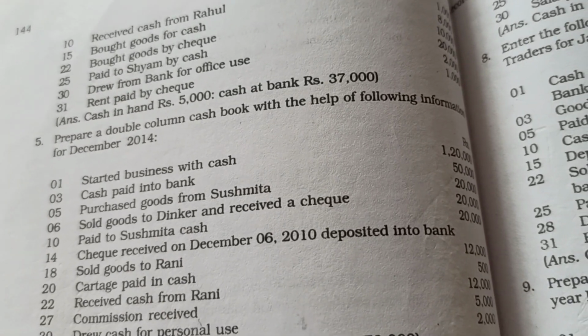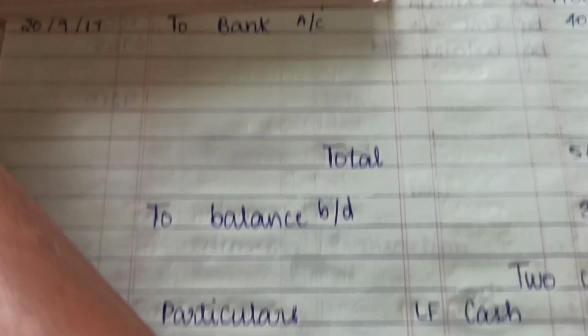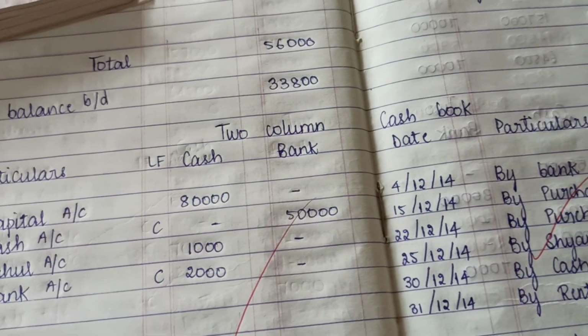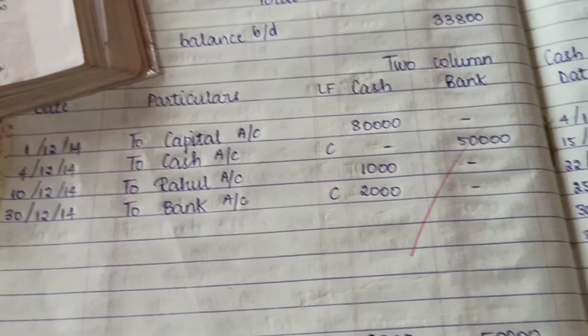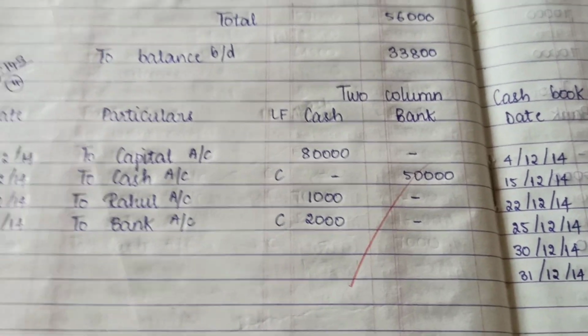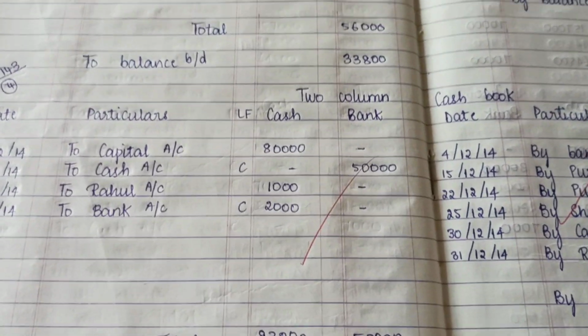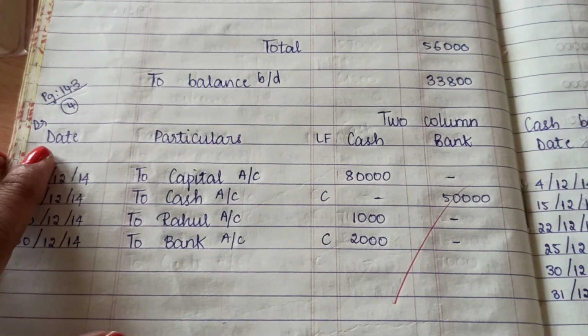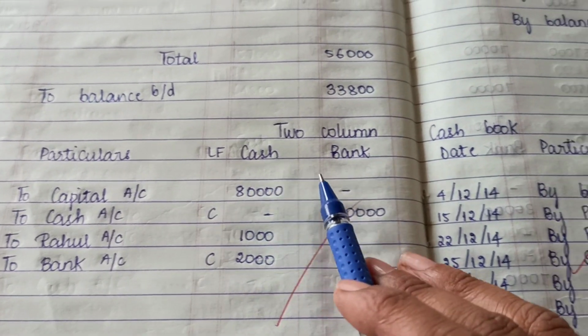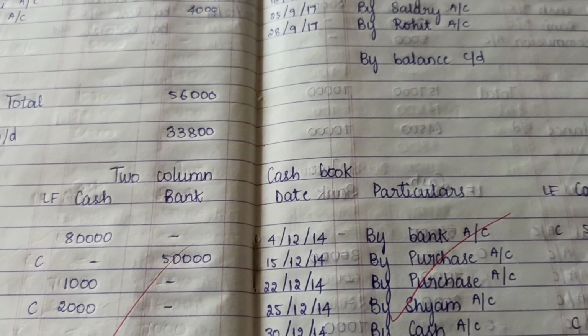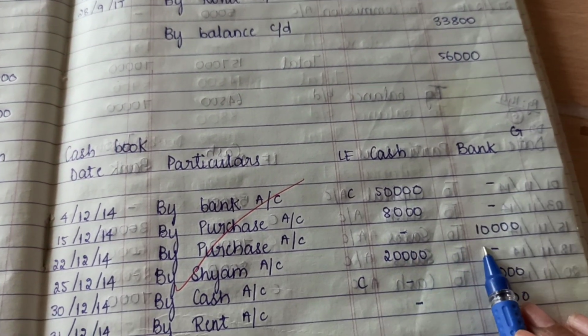Now we will see how to prepare this account. We occupy a full page, both sides of your account. You must have seen here the date, particulars, LF, cash column and bank column. Then again date, LF, particulars, cash column and bank column.